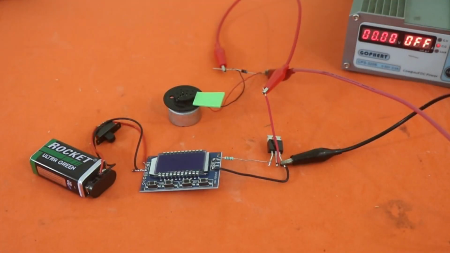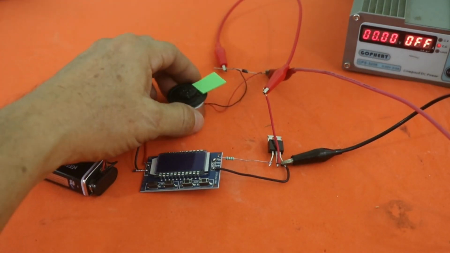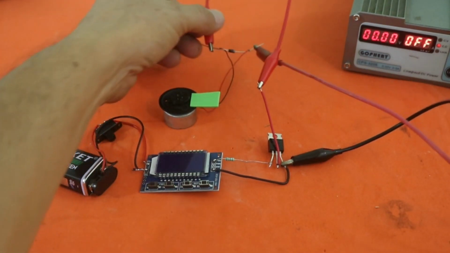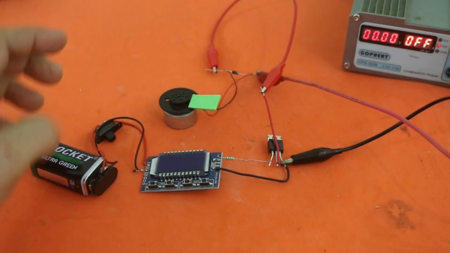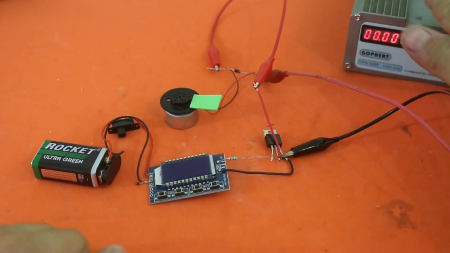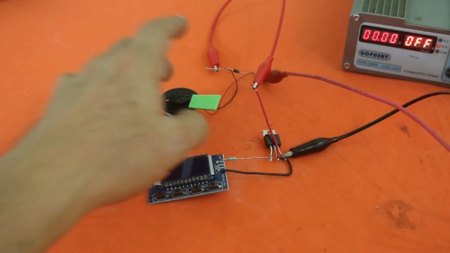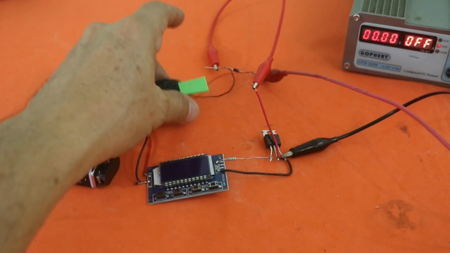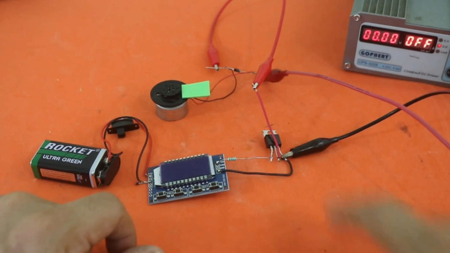Everything is now connected. I have this little motor and the diode connected as per the diagram. 9-volt battery for the module and the power supply for the current to the electric motor. Here is the MOSFET.